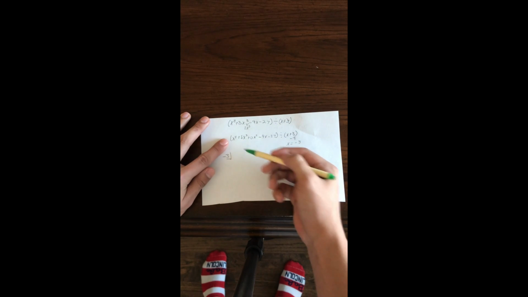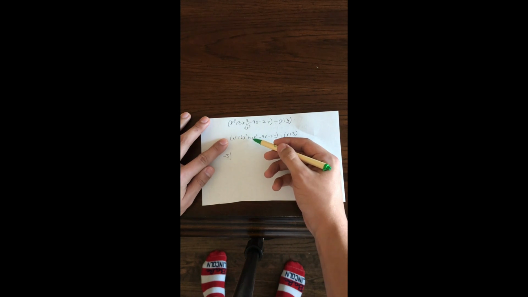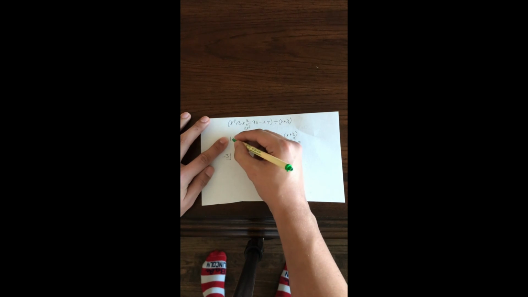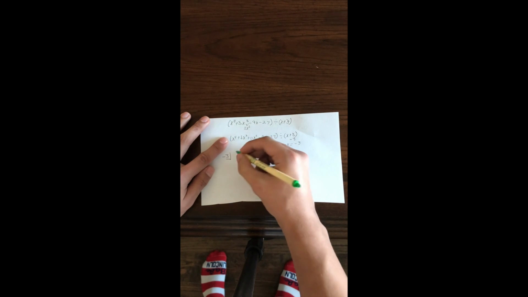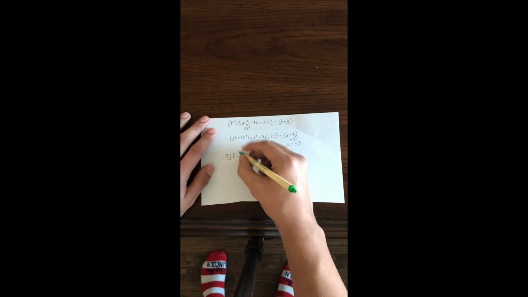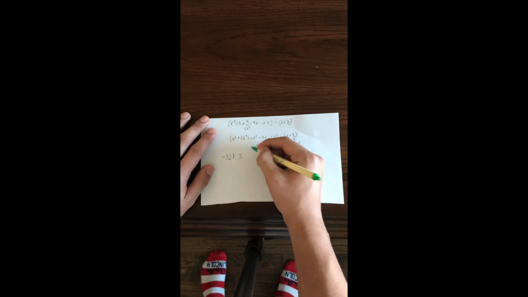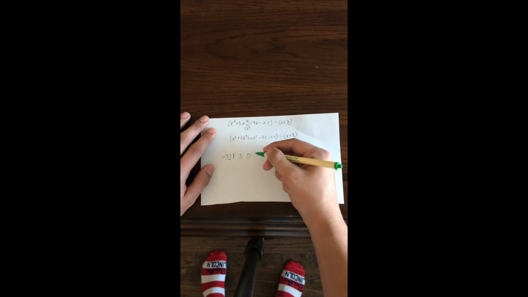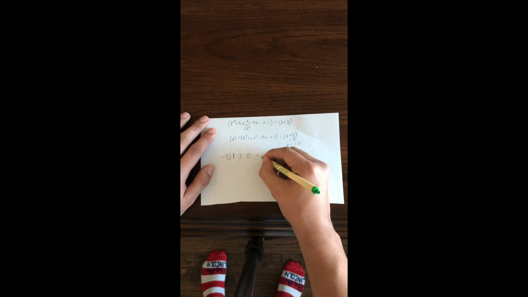Now remember, we want to bring down those coefficients plus that placeholder. It doesn't go away. So there's an imaginary 1 right here in front of the x to the 4th. So it's going to be 1. Then you bring down the 3. That 0 comes down as a 0 because we need it there. Then we bring down this negative 9 and then a negative 27.